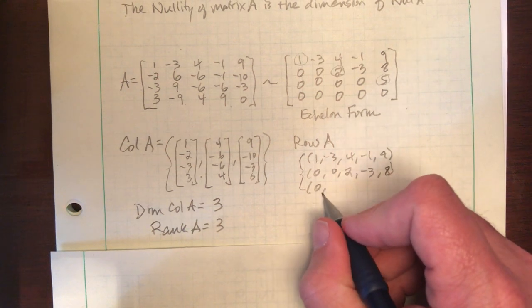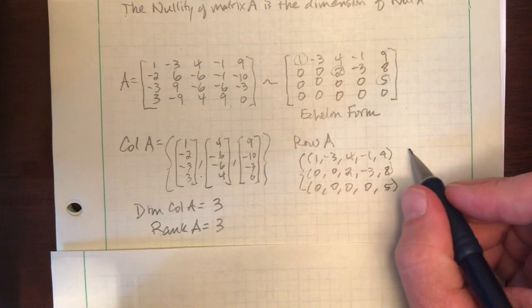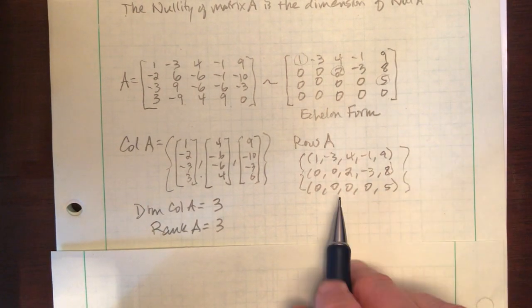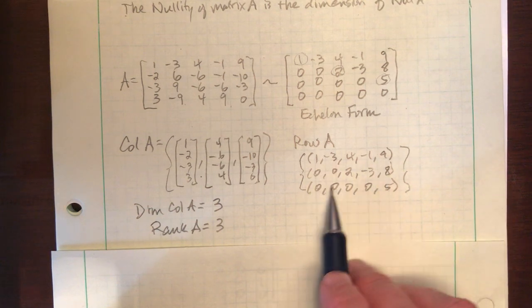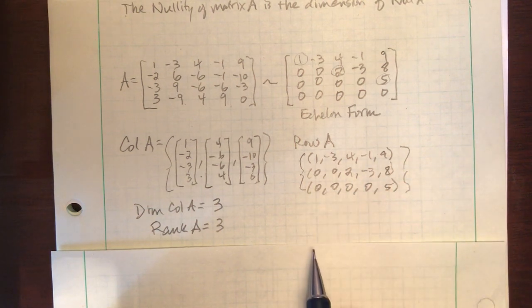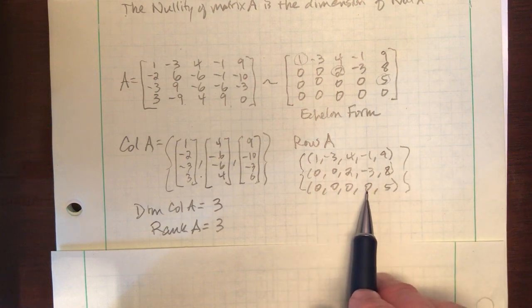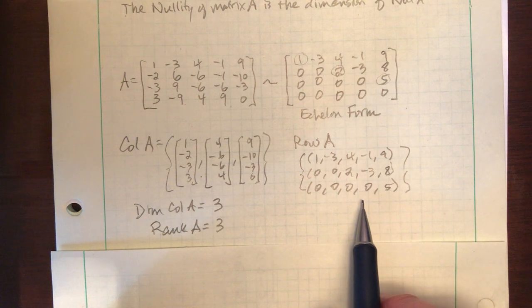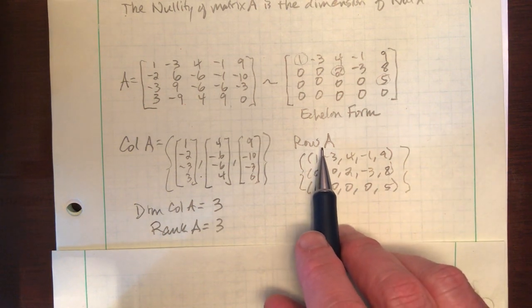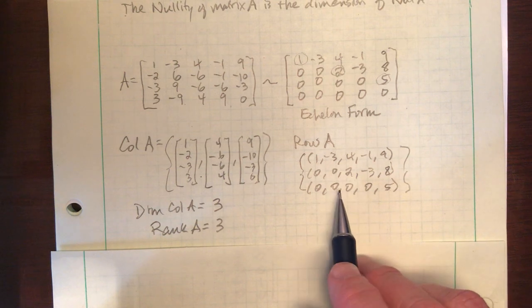And I like writing it as a row only because it reminds me of what type of vector it is. But don't be fooled. These are vectors in R5. And when you get your online homework, you're not going to be entering them like rows. You're going to be entering vectors like you always do, as columns. So it might seem weird to write a row space as 3 column vectors, but it doesn't matter.